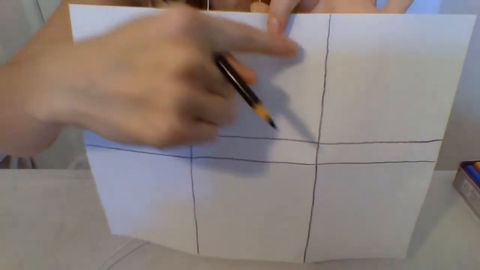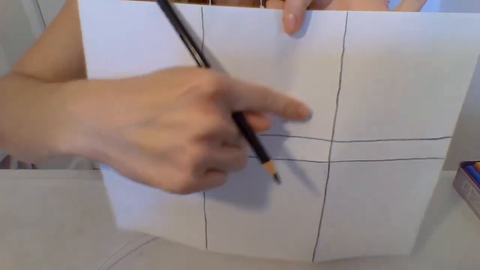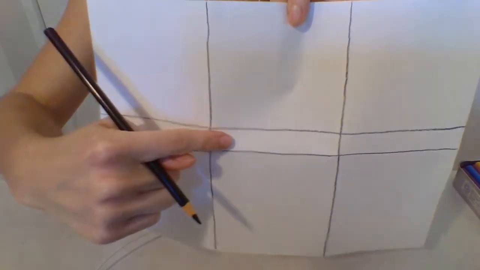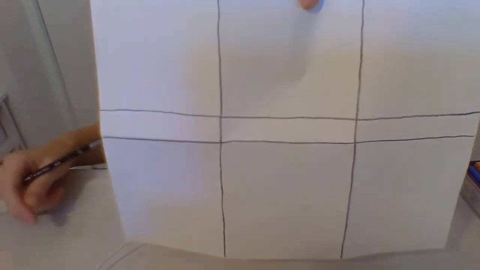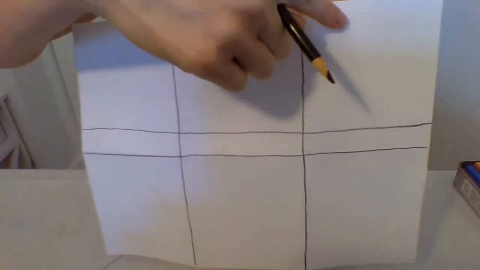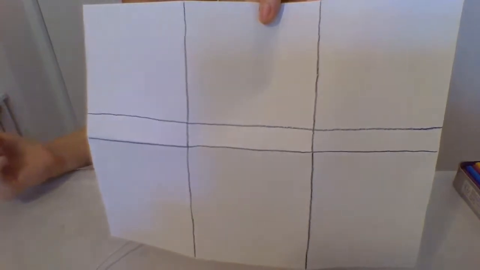For the texture that I put in this rectangle, I'll put the word or the adjective that describes it right underneath. And the same for this one. We'll put the adjective down here.